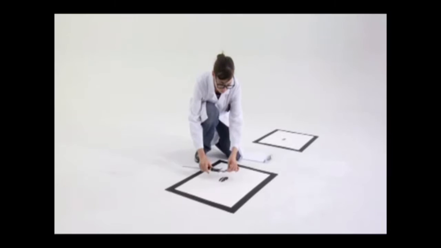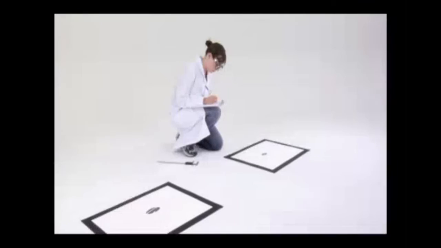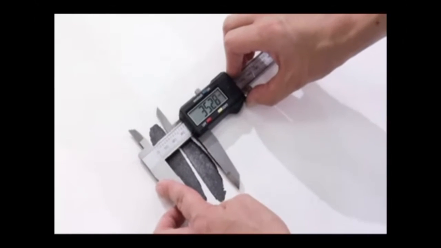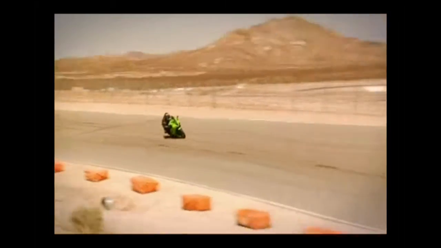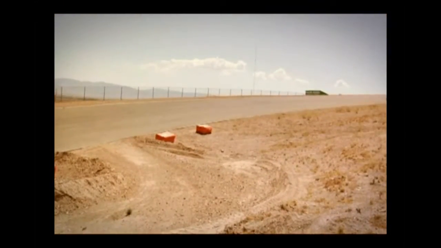So, once in the corner, our task is to shift 10 to 20% more load to the rear to give it its fair share of load. This we do with the throttle. Technically speaking, we want a slight 0.1 to 0.2 Gs of acceleration to accomplish that.